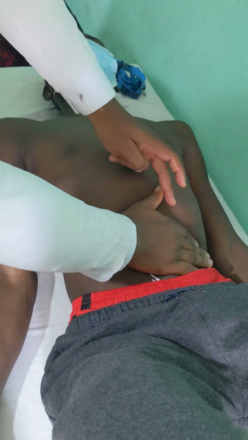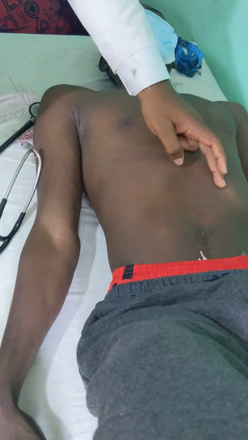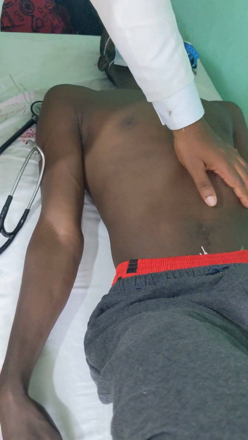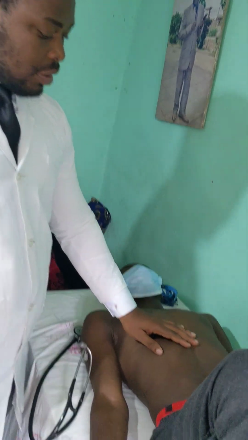The inferior pole is located directly inferior to the left rib cage. So in this case, when it's located inferior to the left rib cage, to classify splenomegaly, we're going to use the Hackett's classification that I'm going to give you on the images of the tutorials.